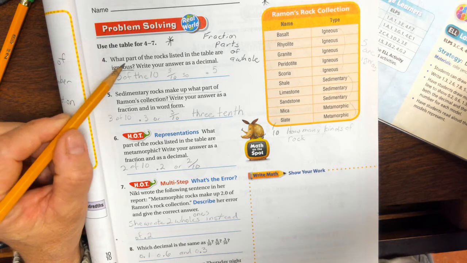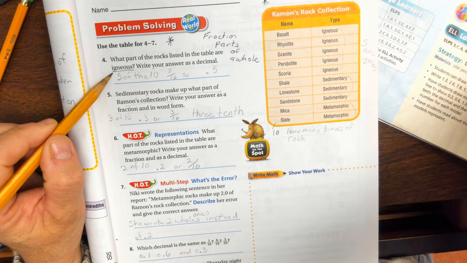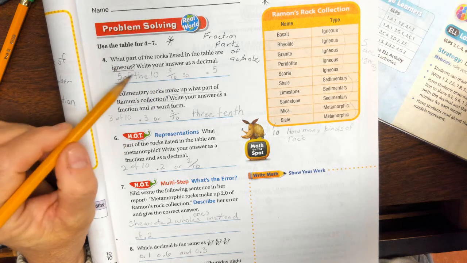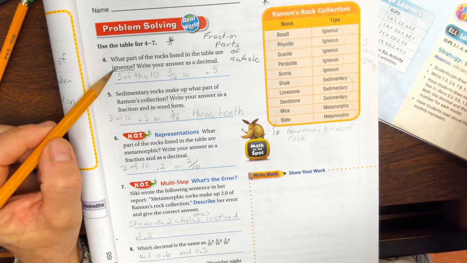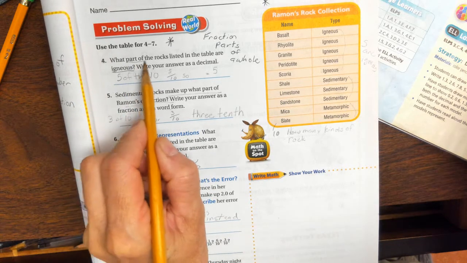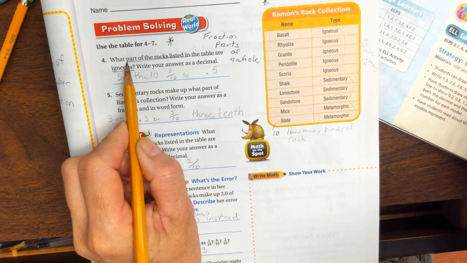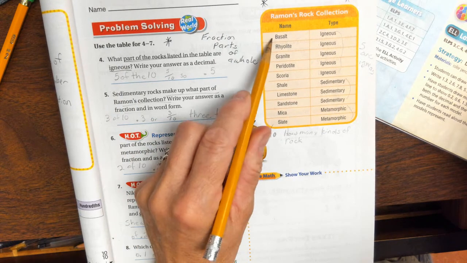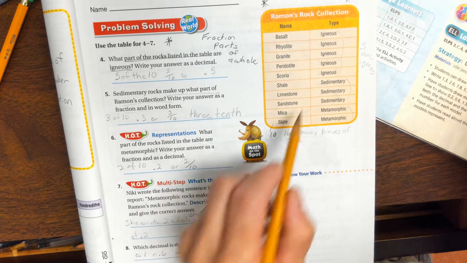What part of the rocks listed in the table, I don't know how to say this word, igneous. What part of the rocks listed in the table are igneous? Write your answer as a decimal. What part of the rocks listed in the table is an important piece of information, so underline that. How many rocks are listed in the table? There's 10.